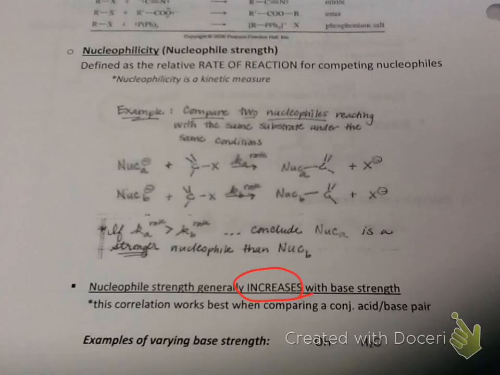Here's an example. If we compare hydroxide and water, both of these are bases because they both have electrons that are available for attack on the oxygens. The difference between hydroxide and water is that hydroxide's oxygen has 3 lone pairs, so it's got a negative charge, and the oxygen over here, even though it has lone pairs, is neutral.